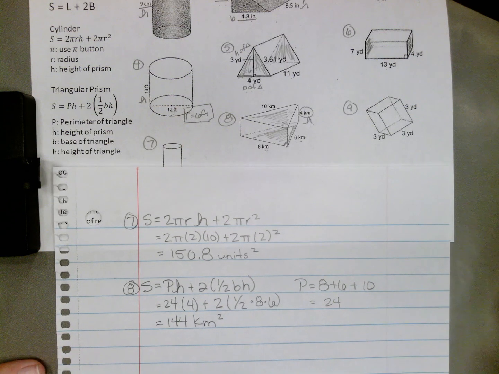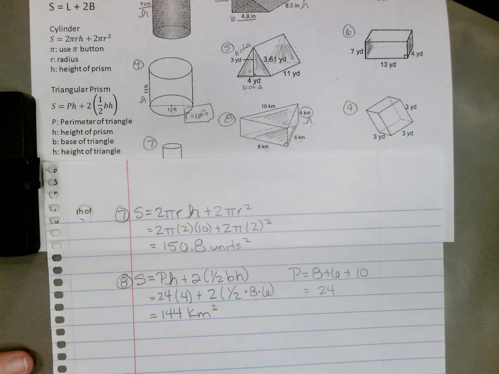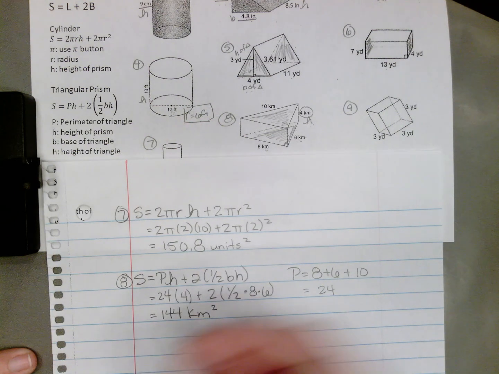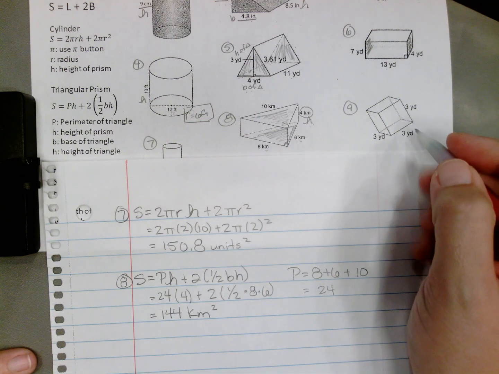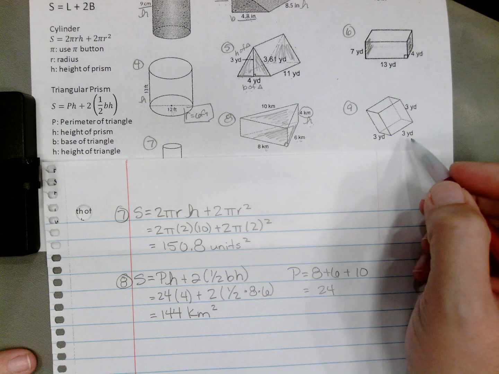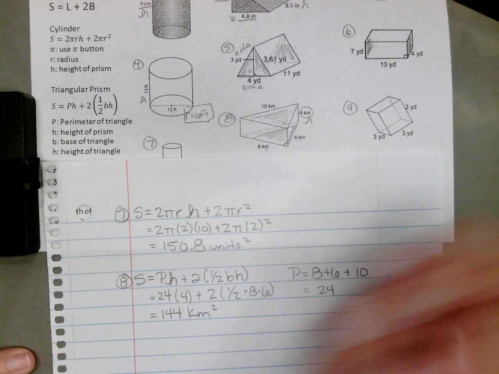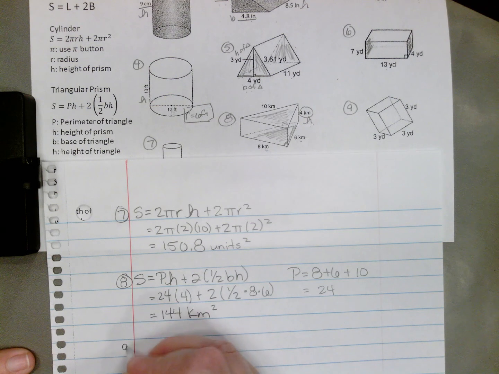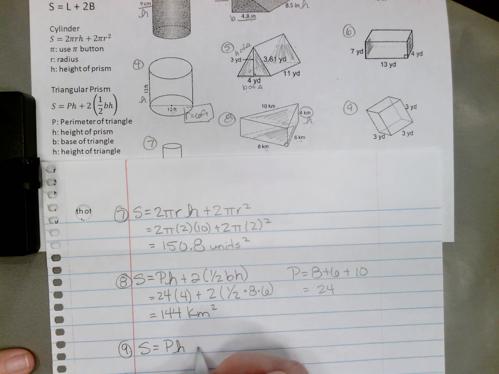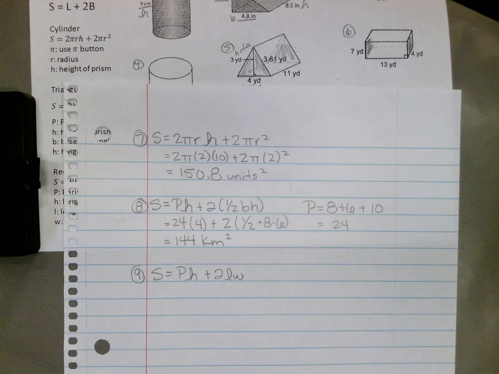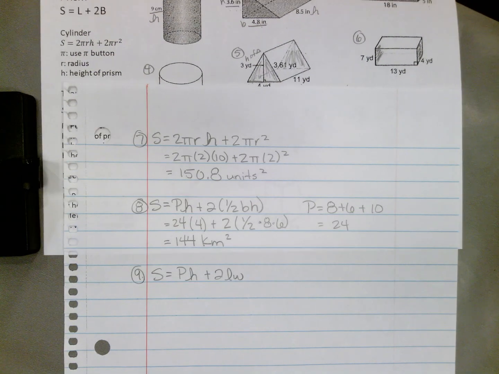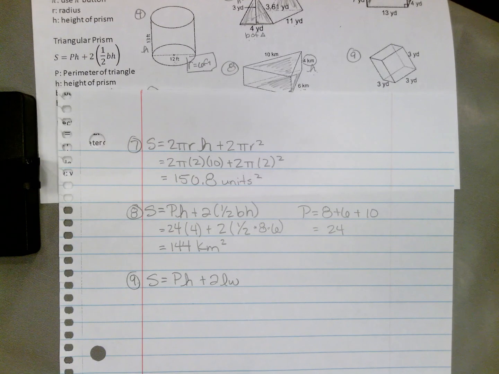Let's look at one more rectangular prism. So number 9 is a rectangular prism. And everybody likes to go, well, that's a square because everything is 3. Yes, it's a square. A square is a special kind of rectangle. That's all it is. A square is still a rectangle, so I can call it a rectangular prism. And I can use the same formula, perimeter of the base times the height of the figure, plus 2 times the length times the width. It's not anything special. It's just a square and a rectangle are related to one another.